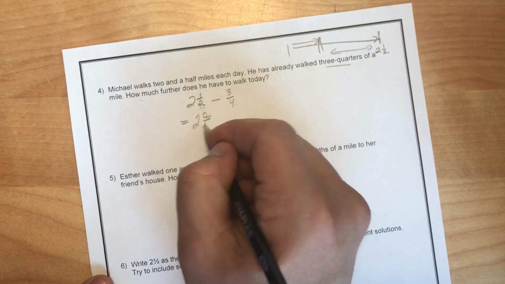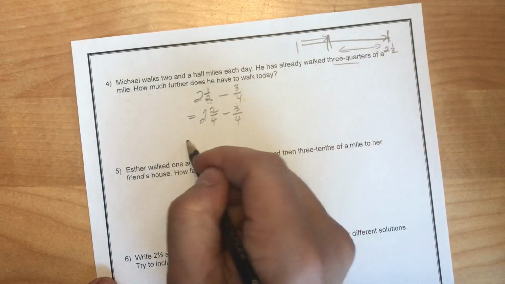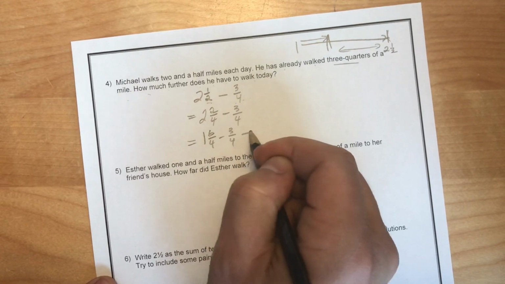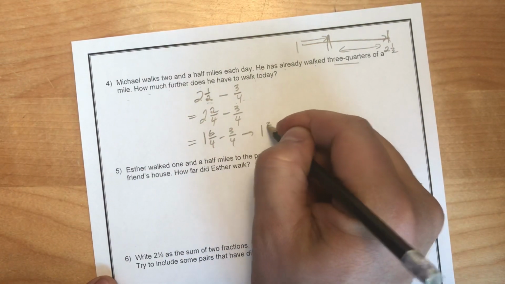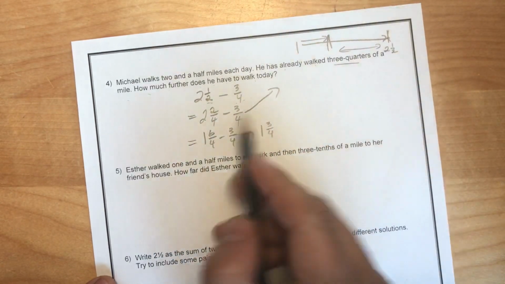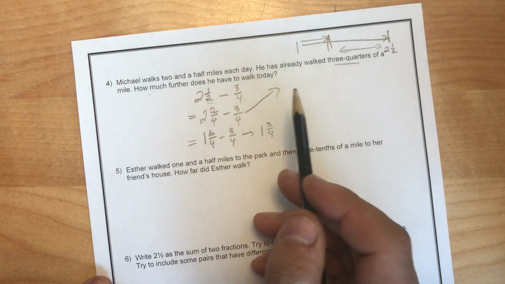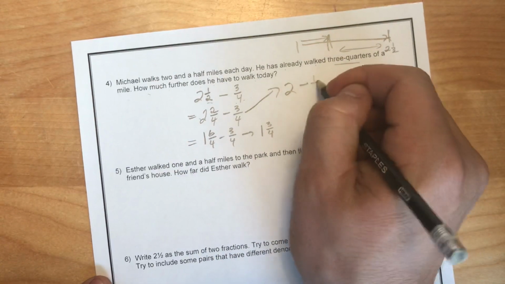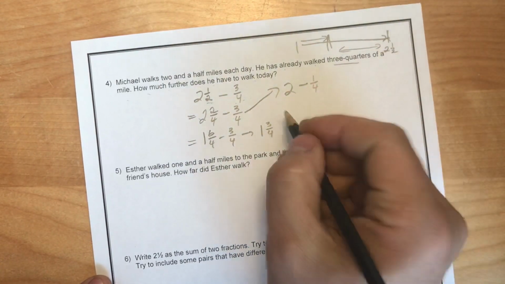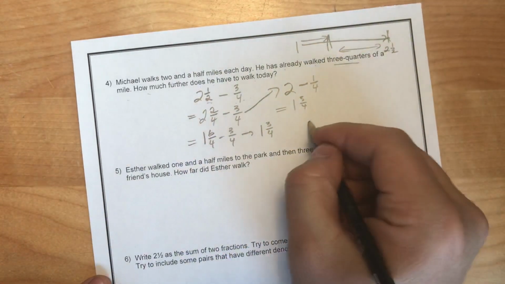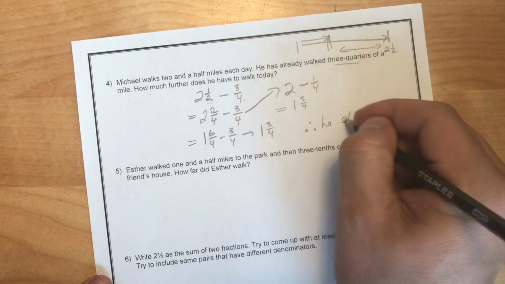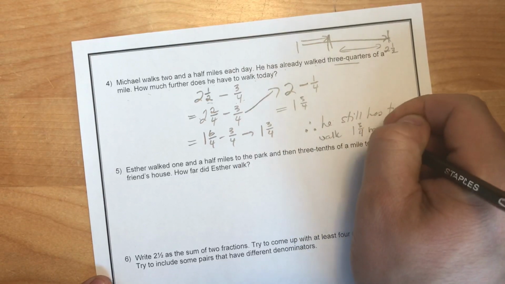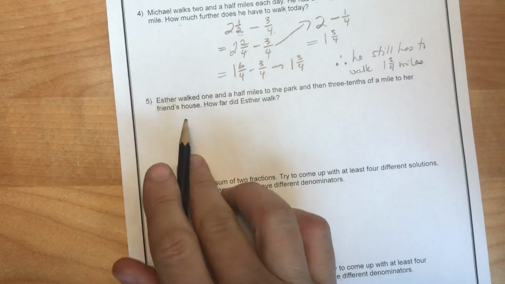So 2 1/2 is the same as 2 2/4. And then I can either regroup this to make it 1 6/4. So that would be 1 3/4. Or from this stage here, I could say, well, 2 subtract 0 is just 2. And then 2/4 subtract 3/4 is like -1/4. So if I had 2 wholes and I take away 1/4, I'm left with 1 3/4. So therefore, he still has to walk 1 3/4 miles. So the next one's kind of a similar question.